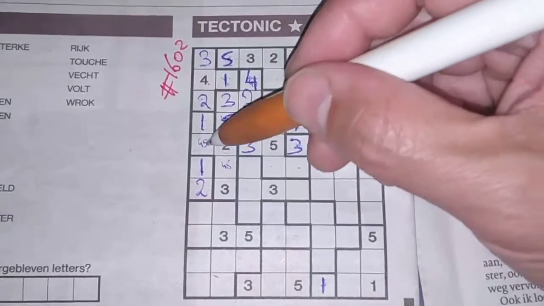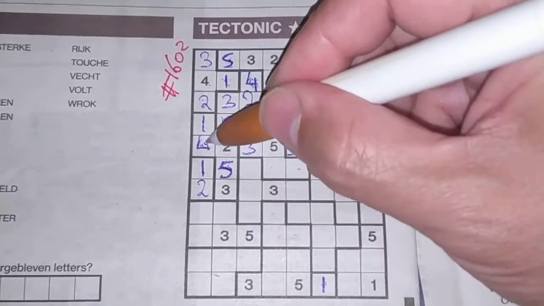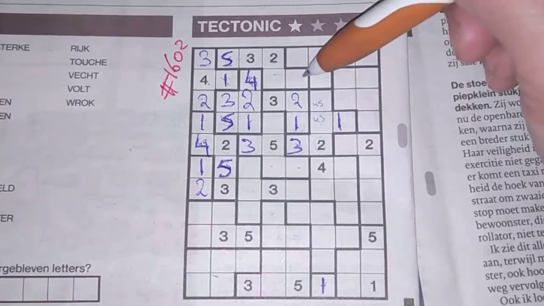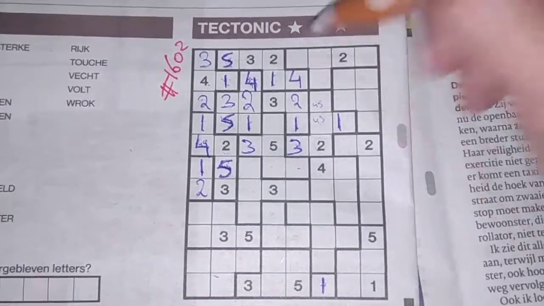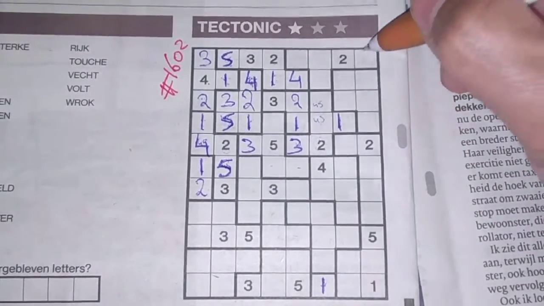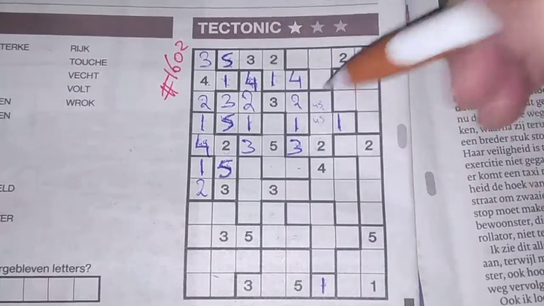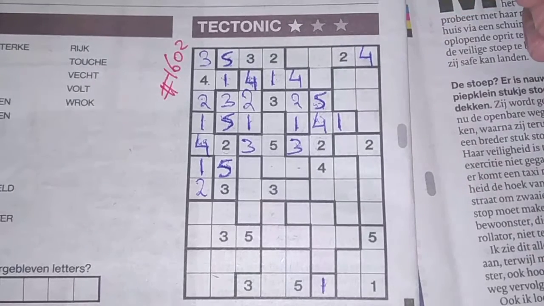Now we have a 5 here. So this cannot be a 5 anymore. This should be the 5 and this should be a 4. 2 boxes left, the 1 and the 4. We have a 4 here, no 4 there. 4 should be here and the 1 goes there. These 3 boxes cannot be a 4. 1 box left for the 4 should be there. Now we have a 4 here, so this cannot be a 4 anymore. This should be the 4 and this should be a 5.